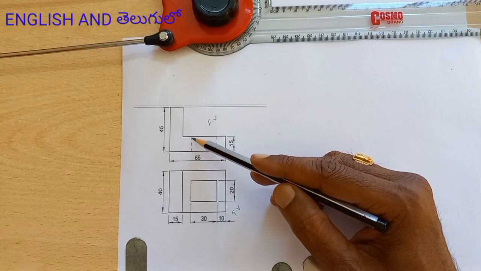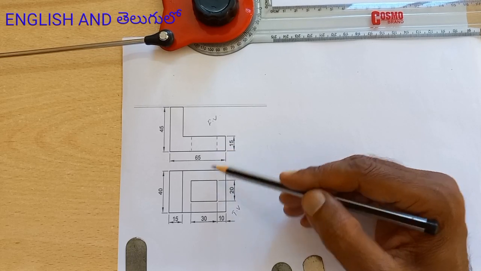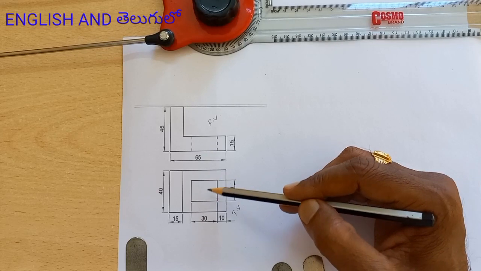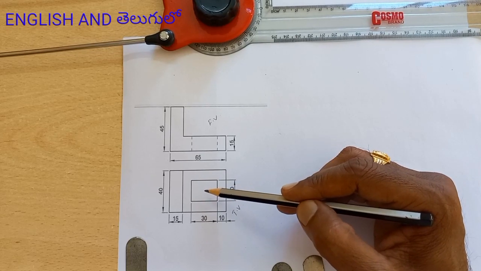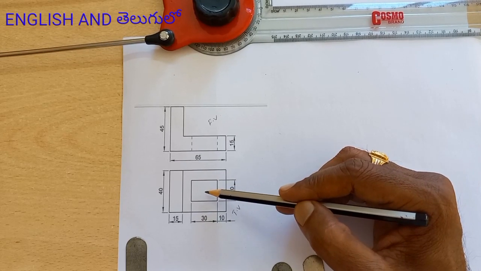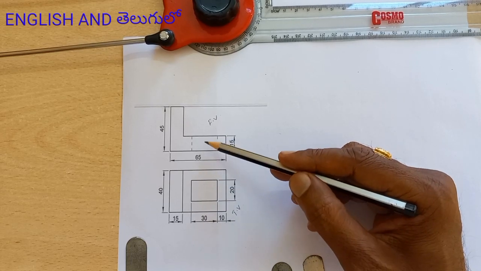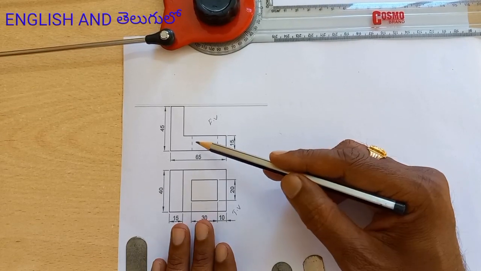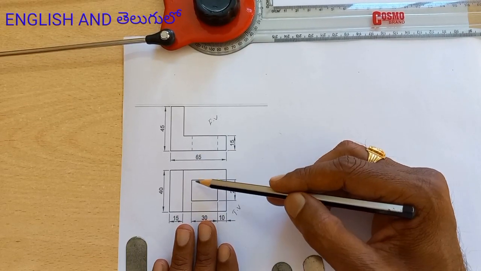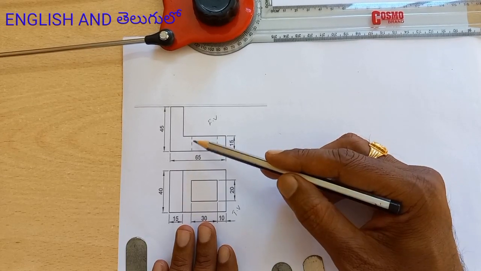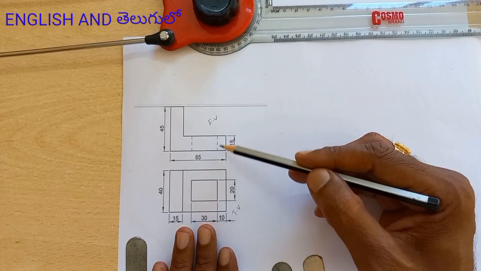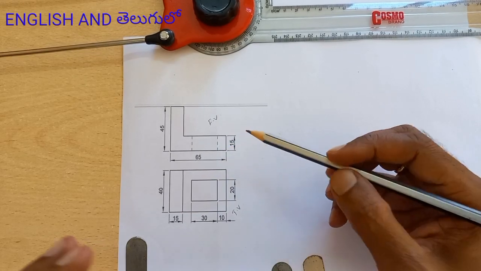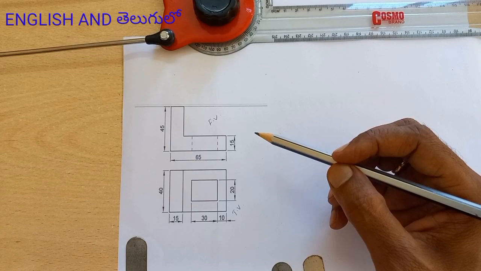You can see dotted lines in the front view, and you can see a square or rectangle shape, a clear structure, in the top view. That means there is a hole inside the base plate. In the front view, when you are seeing from this side, you cannot visualize this hole. That is why it is given in the dashed line. That is nothing but hidden. Now first of all, let us read out the dimensions which are given.